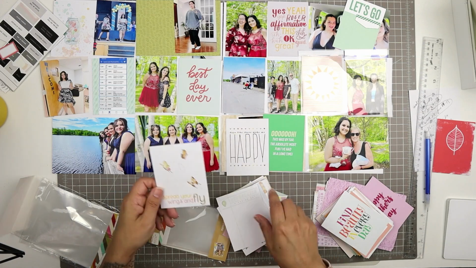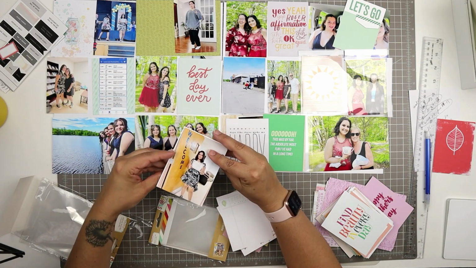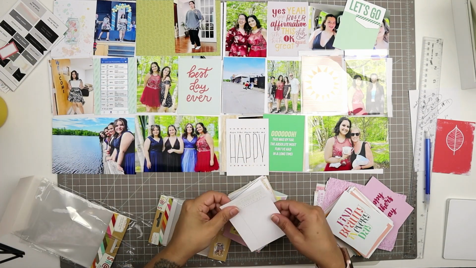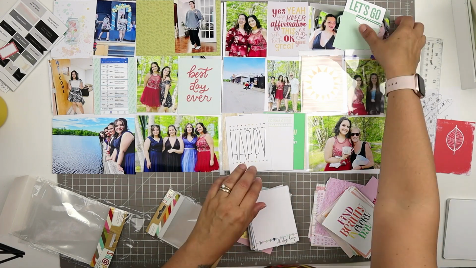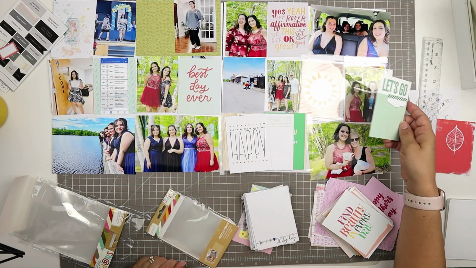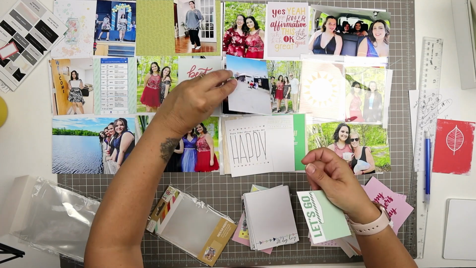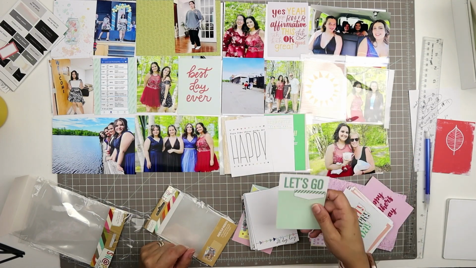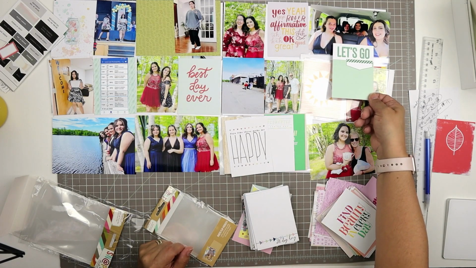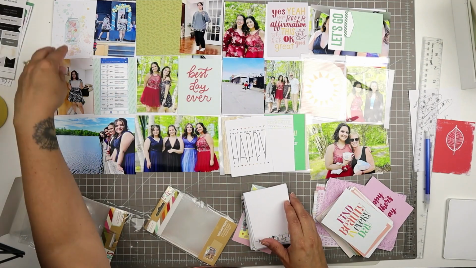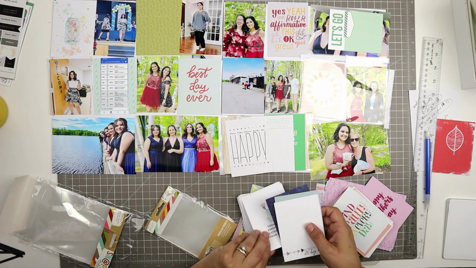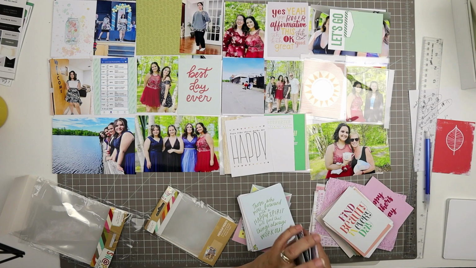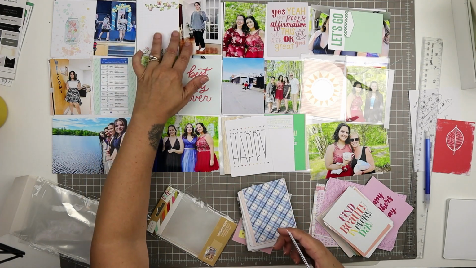Whenever I'm using a flippity flap, you really need to have 3 cards, or photos or whatever, because you have the one that goes in the pocket and then you have 2 sides of the flap as well that you have to account for. So I'm just adding cards every here and there. This Let's Go one, I thought I might cut out the phrase Let's Go and use it with that photo of them in the car, because that's when they're about to leave for the prom.